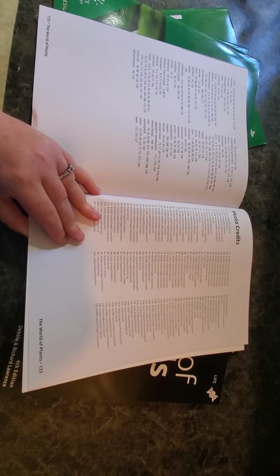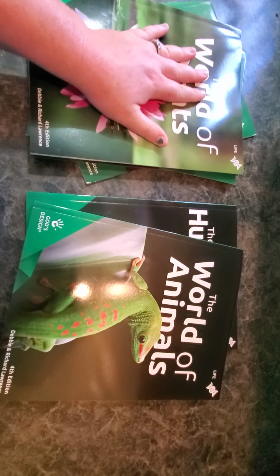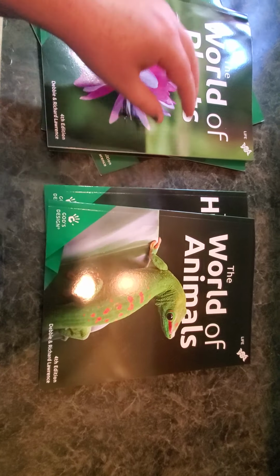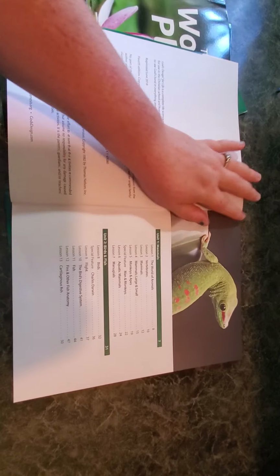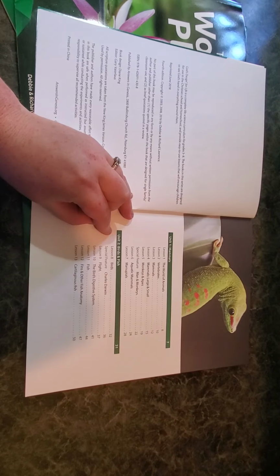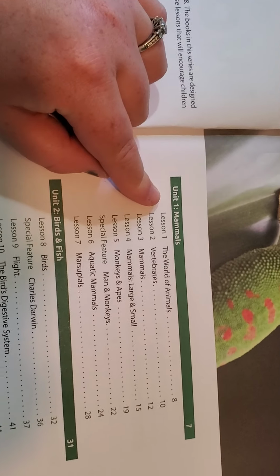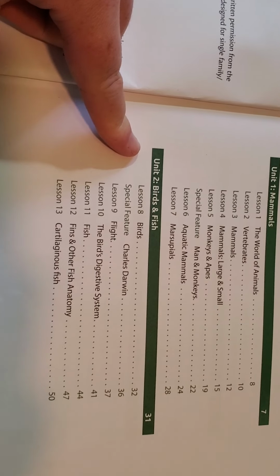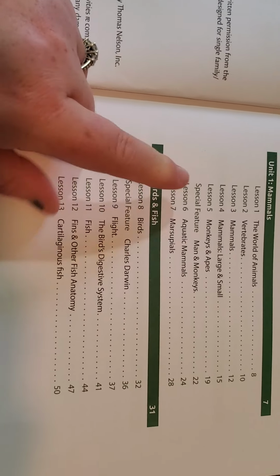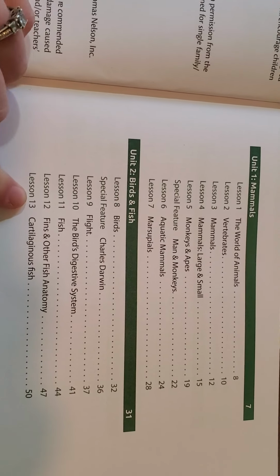All right, so let me move on to the next book, The World of Animals. So The World of Animals. First, and then here's your units. So you have Unit 1, Mammals, and the special feature of Man and Monkeys. Unit 2 is Birds and Fish, special feature, Charles Darwin.